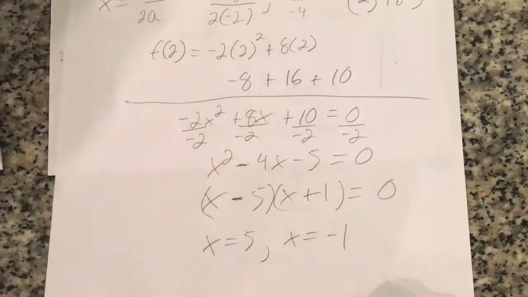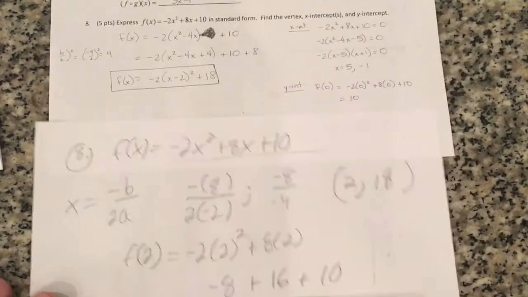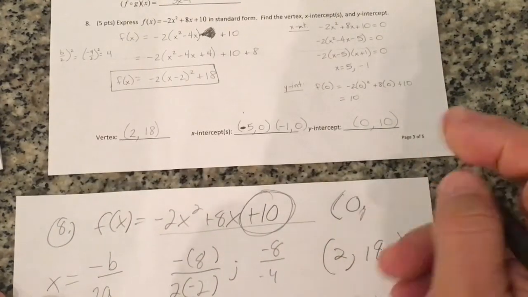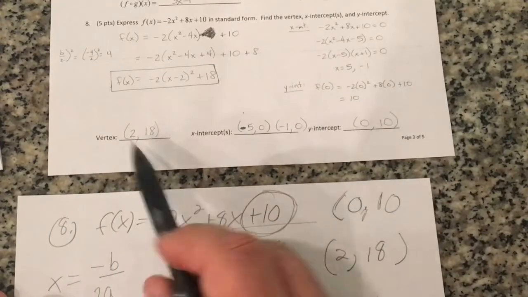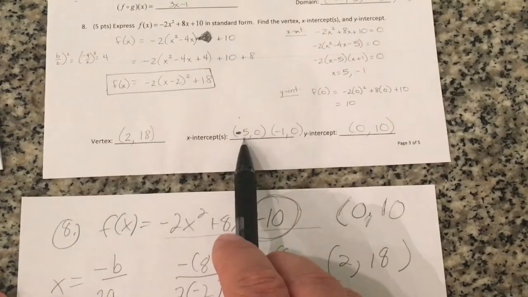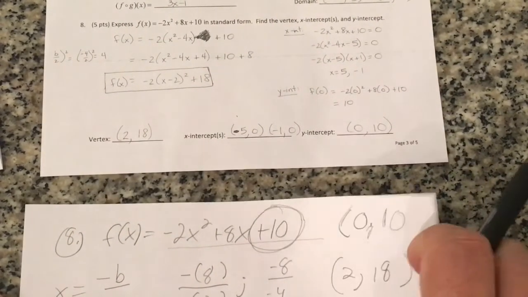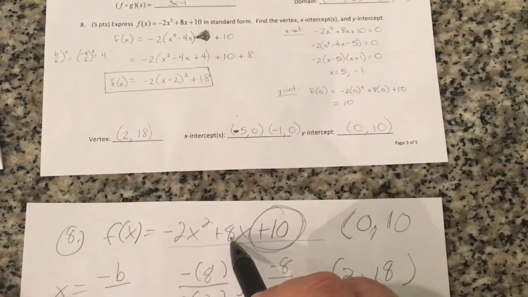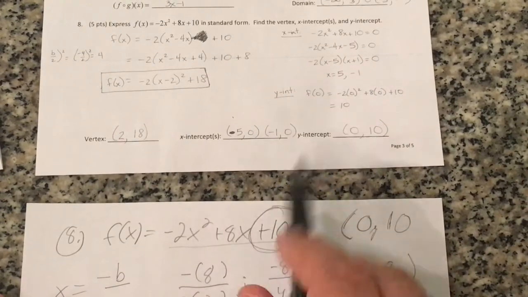What else does it want? It wants the y-intercept. The y-intercept is pretty easy. All you do is look at that plus 10 in the back end. So the y-intercept is going to be 0, comma 10. So I have the vertex, 2, 18, negative 5, 0, negative 1, 0. I think there's a typo for her. Yeah, I think she has a typo here. And 0, 10.